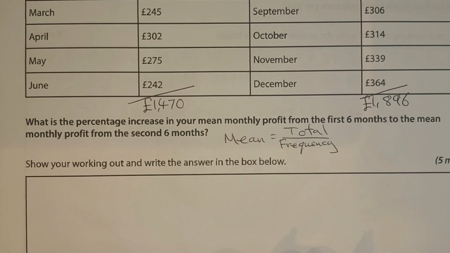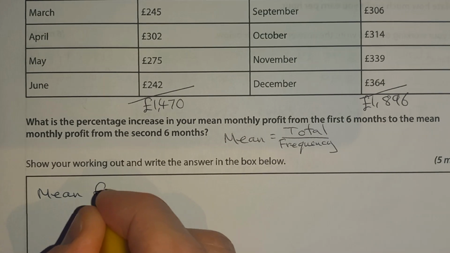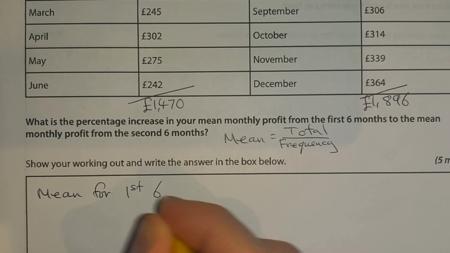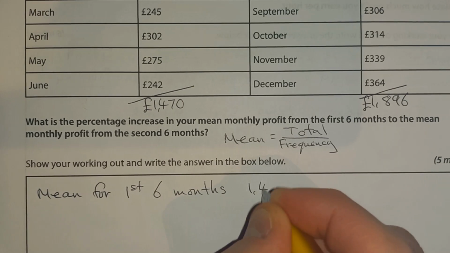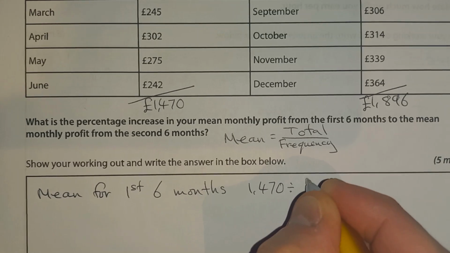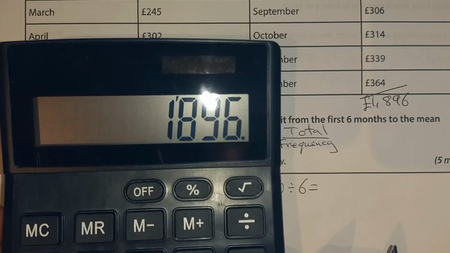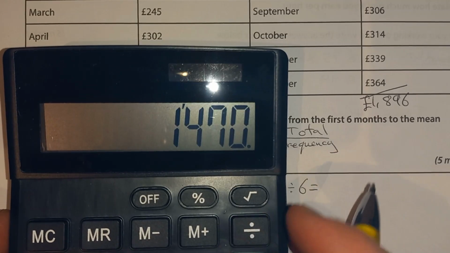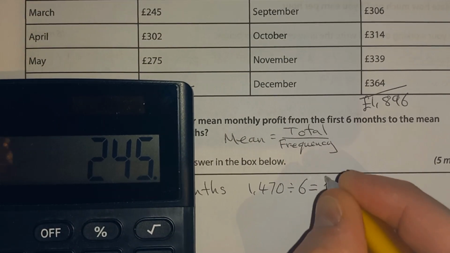Okay, so mean for first 6 months is going to be 1,470 divided by 6, and we get £245.